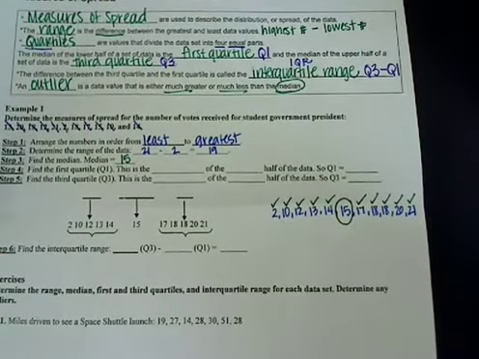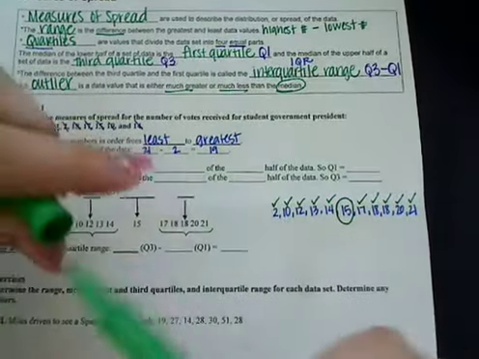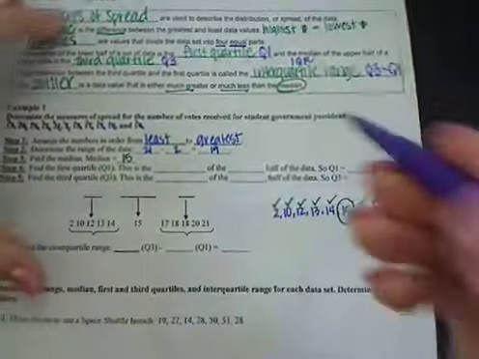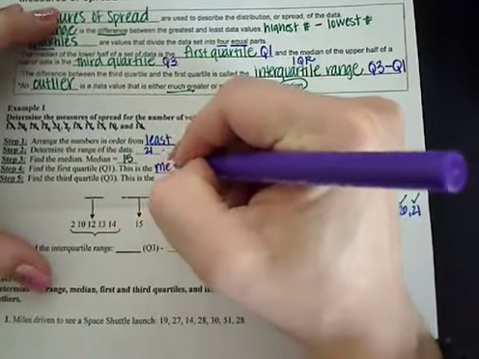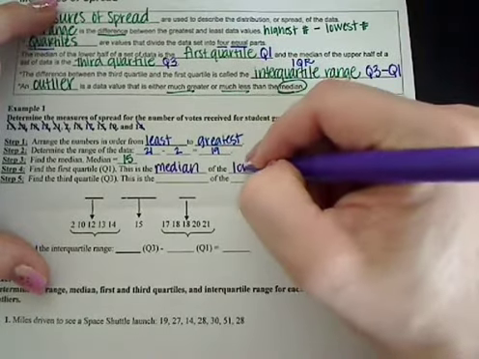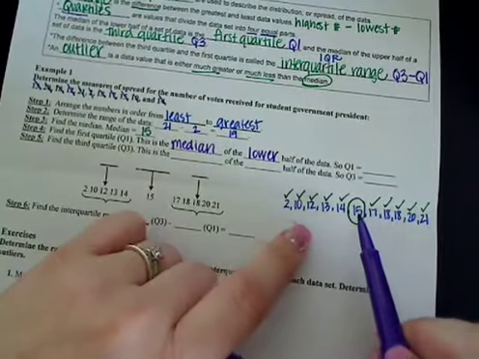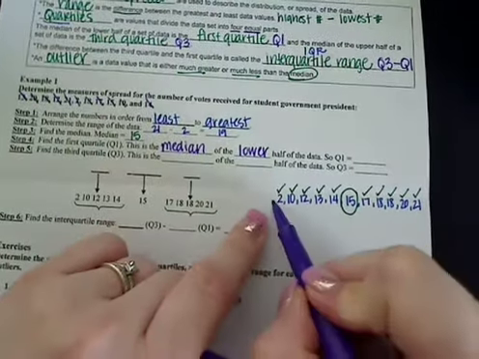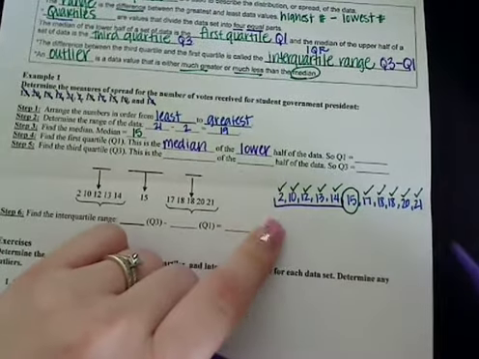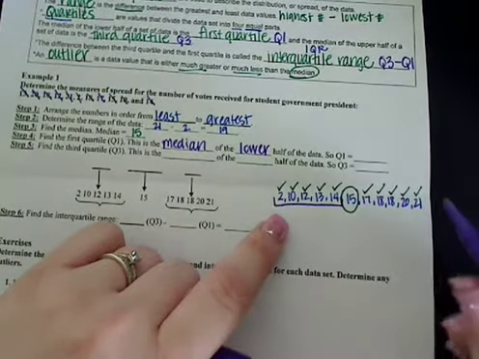Okay, step 4 is to find the first quartile, or Q1. The first quartile is the median, or the middle, of the lower half of the data. The lower half would be everything to the left. So this is my lower half of data, and I want the median of this set of data.